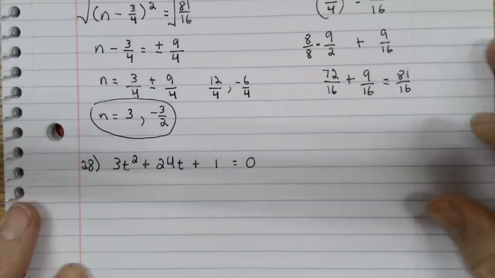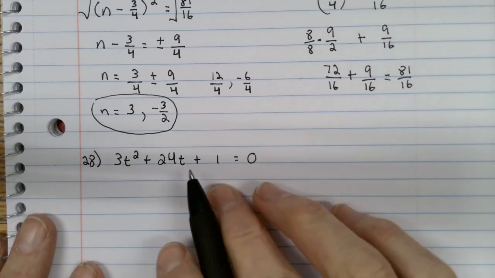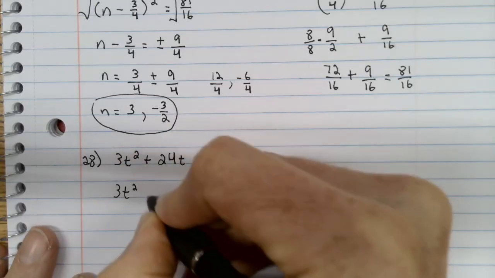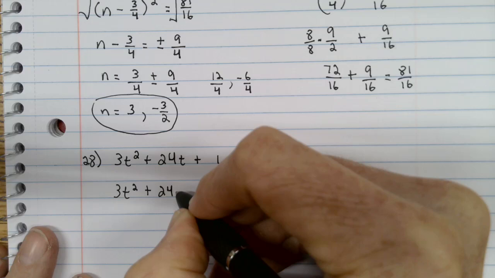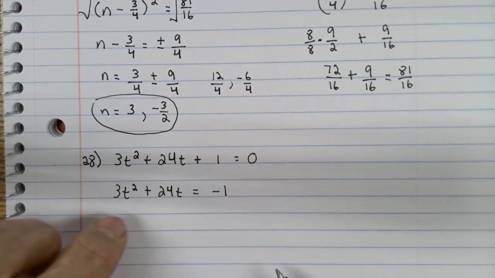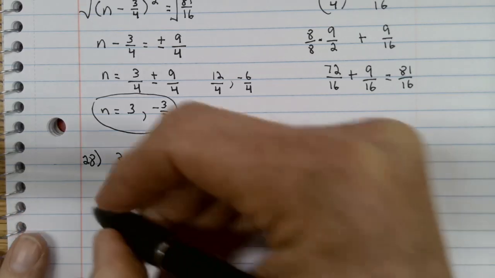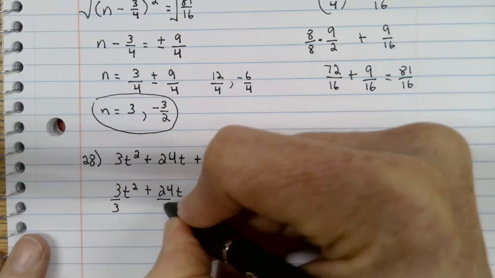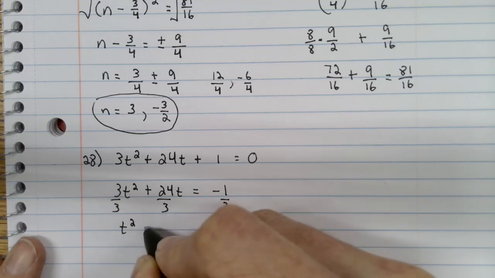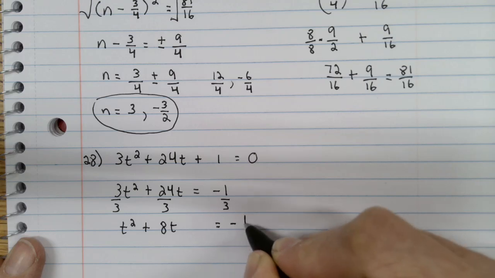Okay, here's another one. Problem 28. Again, to complete the square, we're going to begin by moving the 1 over to the other side. So we'll get 3t squared plus 24t equals negative 1. And now we have that leading coefficient we still need to deal with, the 3. And so we're going to divide everything by 3. Divide this by 3, divide this by 3, and divide that by 3. And what we end up with now is t squared plus 8t, I'm going to leave a little space, equals negative 1/3.